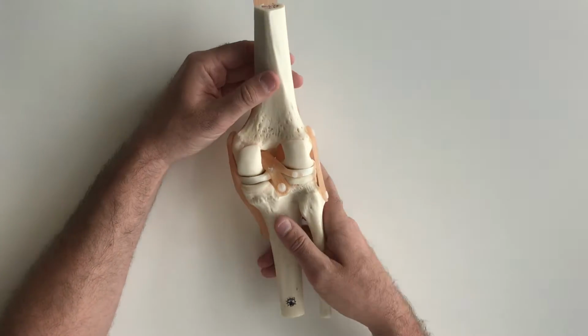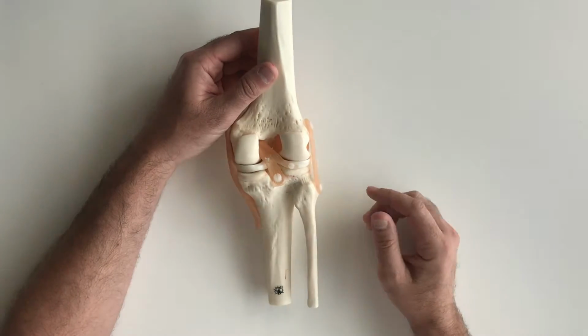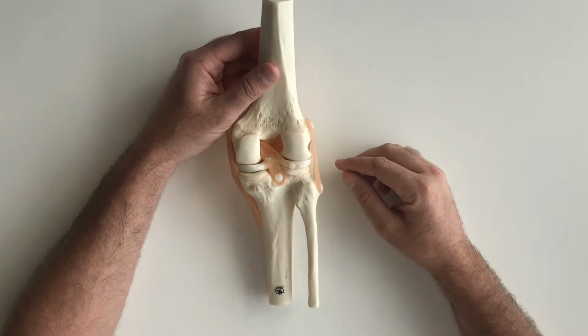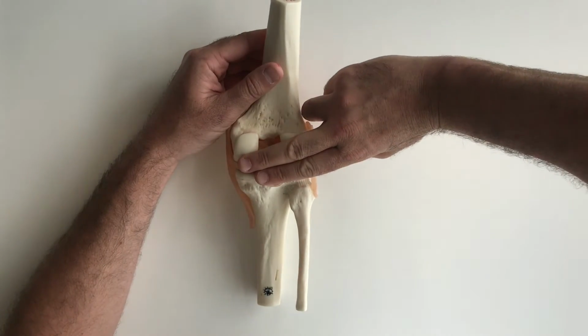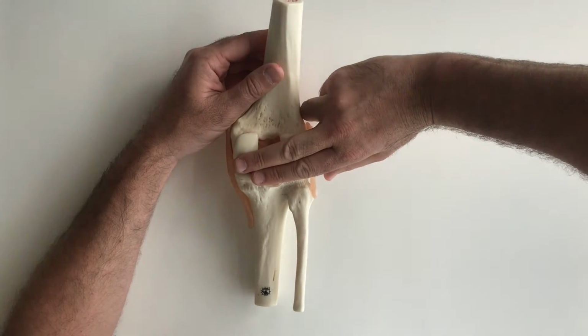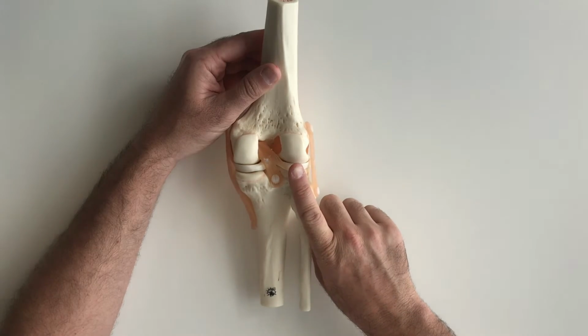The 2 extracapsular ligaments actually aren't visible on this. As I mentioned before, they form part of the joint capsule, so they're not visible on the model because the joint capsules have been taken off. You would have the oblique popliteal ligament running sort of diagonally across the back of the leg, and the arcuate popliteal ligament connecting the head of the fibula up into that joint capsule.